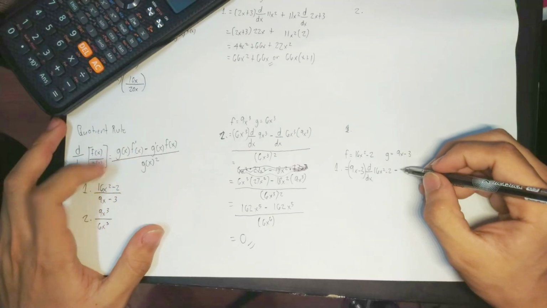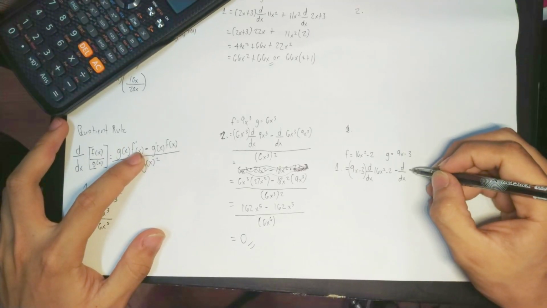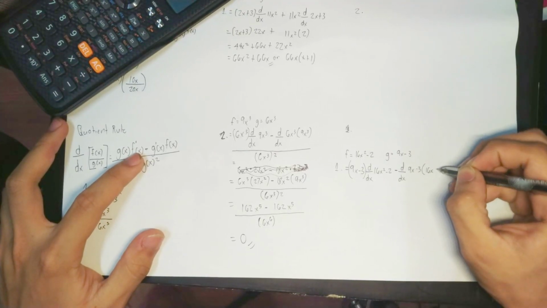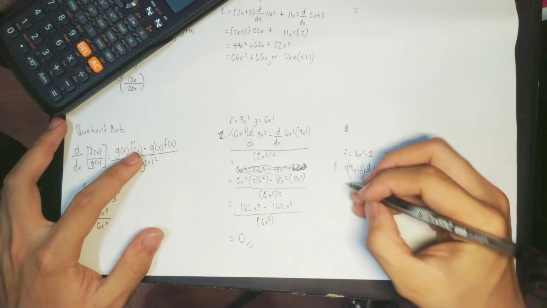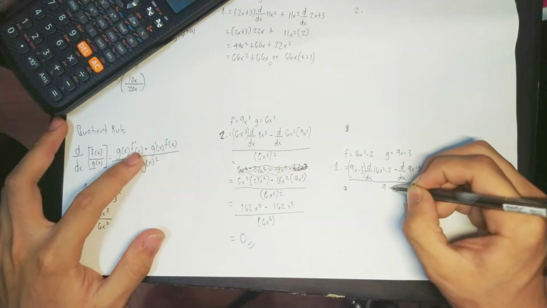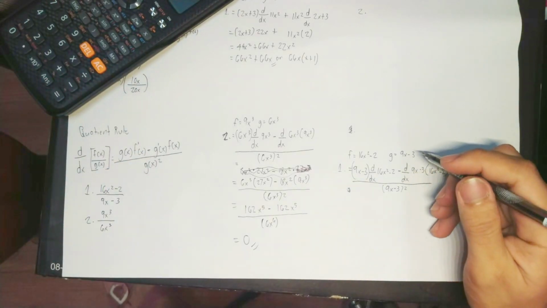Put parentheses to not get confused, minus the derivative of 9x minus 3 times 6x squared minus 2. And 9x minus 3 raised to 2.